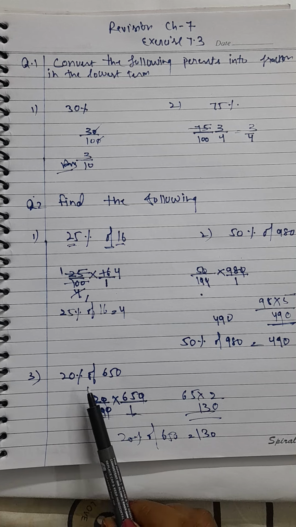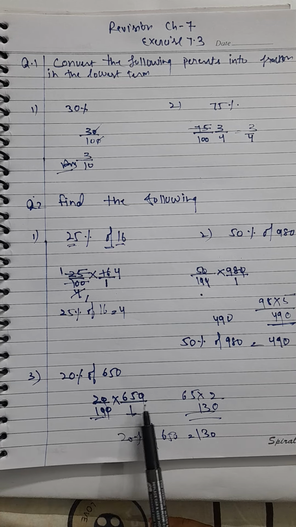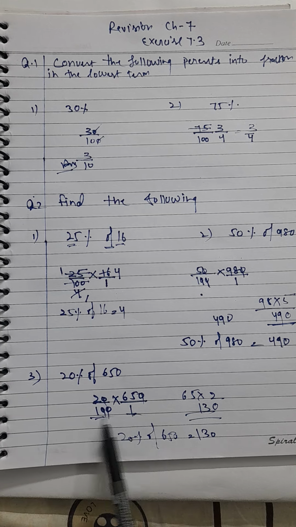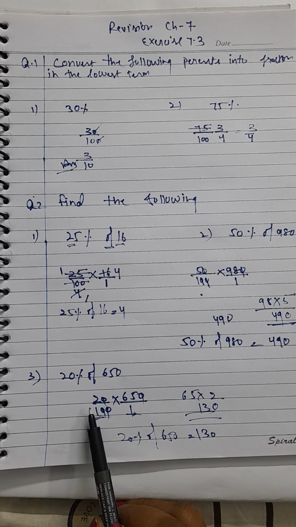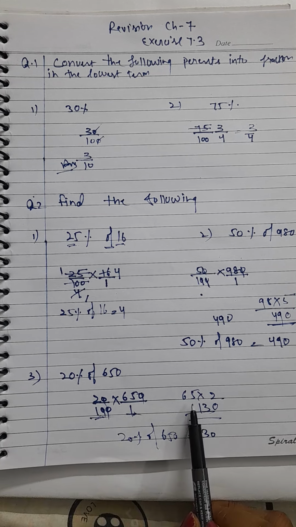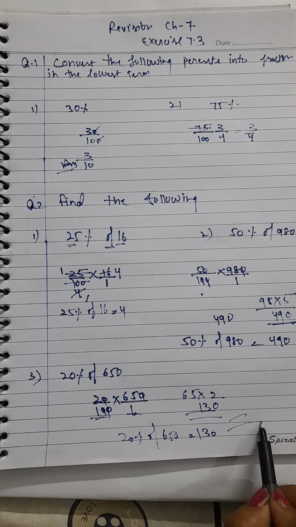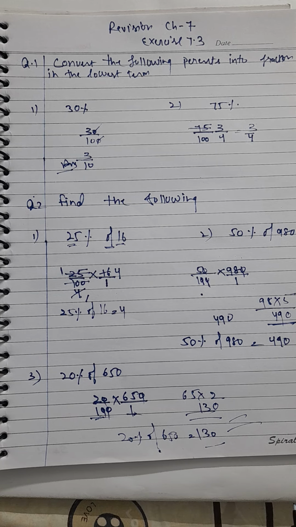I am repeating one more time. 20, remove the sign, write the denominator as 100. That is multiplied by 650. Cut 10 by 10, 10 from this side. The denominators are 1, so they have no value. Now 65 is to be multiplied by 2. When you multiply 65 by 2, you will get 130. So 20% of 650 will be 130.